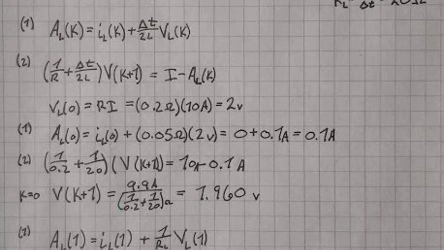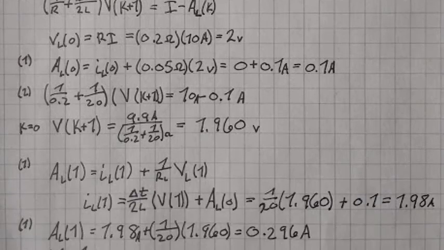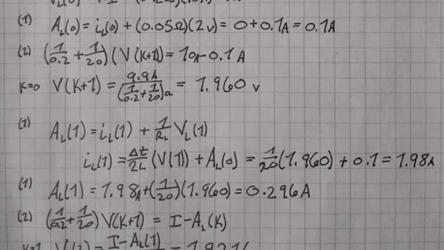With this voltage, we can solve equation 1 for k equals 0, giving us 0.05 ohms times 2 volts plus I_L(0), which equals 0.1 amp. With our value for A_L(0) calculated, we can solve equation 2 for V(k+1), giving us 1 over 0.2 ohms plus 1 over 20 ohms times V(k+1), equaling 10 minus 0.1 amps. We can then calculate the value for V(k+1) at k equals 0 to be 1.96 volts. Now take a second and review your work so far.